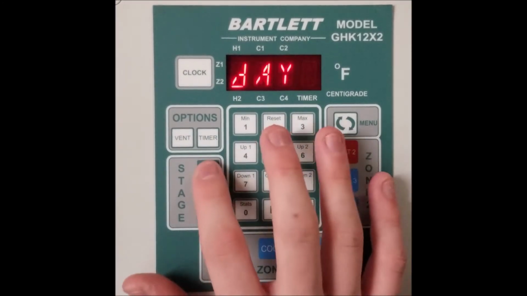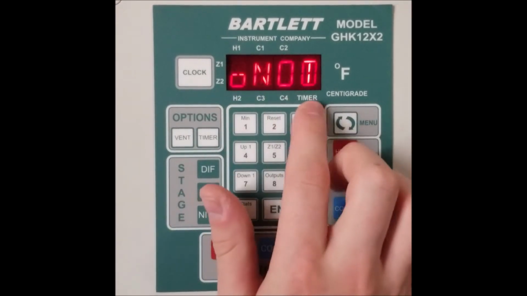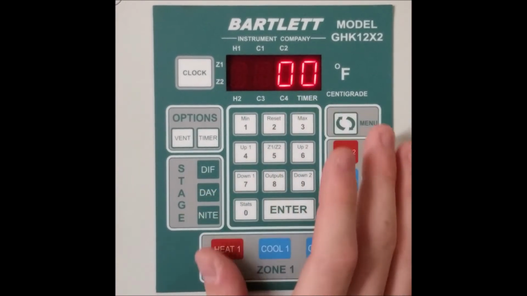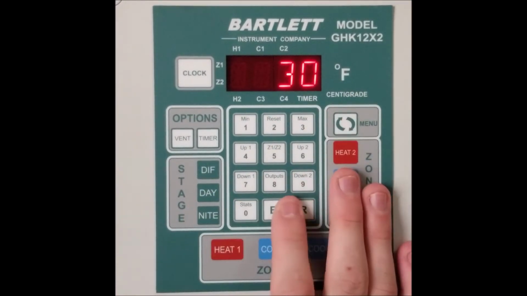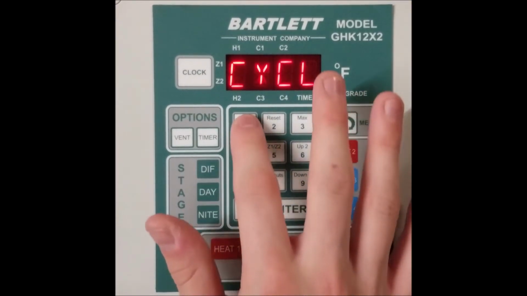Remember that if the controller times out, your options will not save. For example, our on time has reset back to 0. So we'll put this as 30 seconds. And then for the cycle time, we will put in 1 for 1 minute.